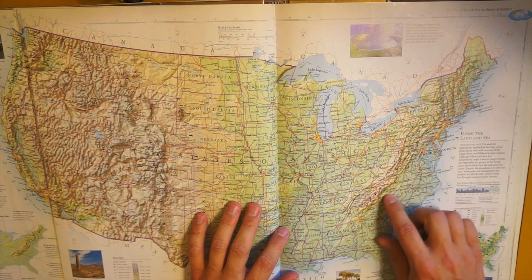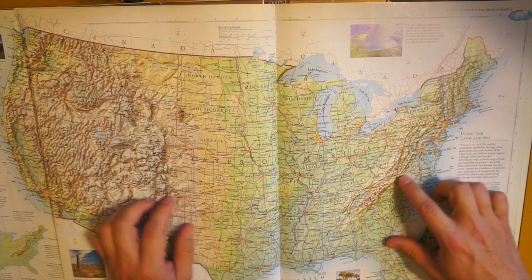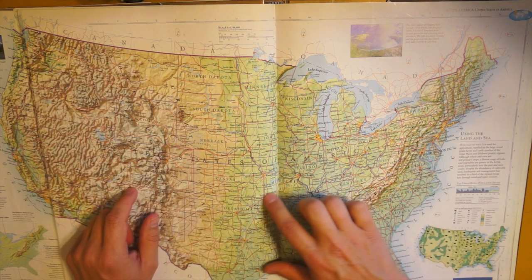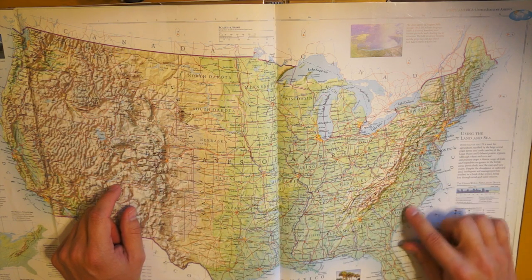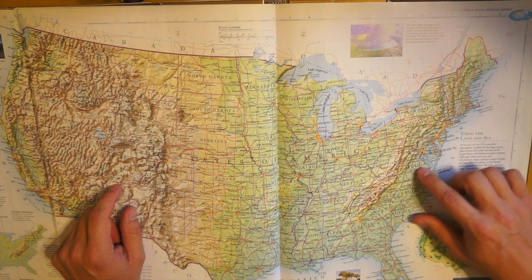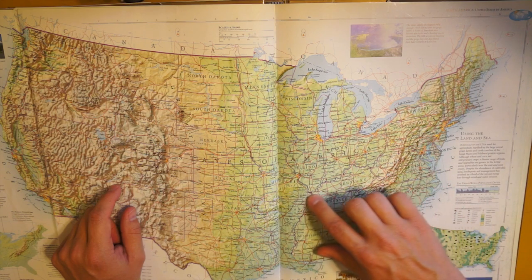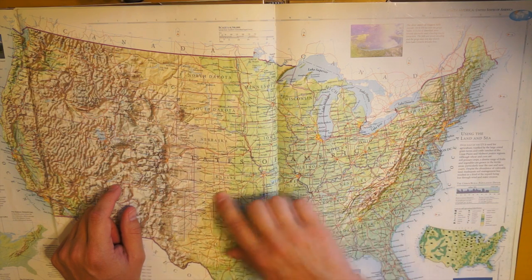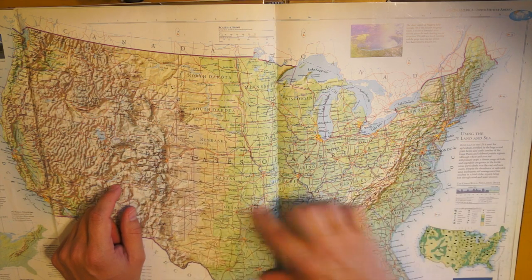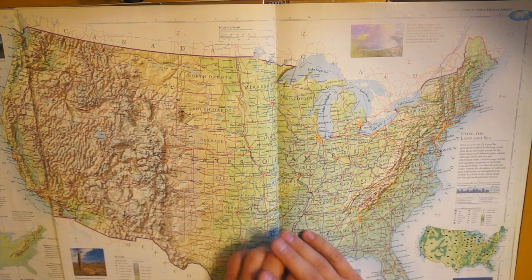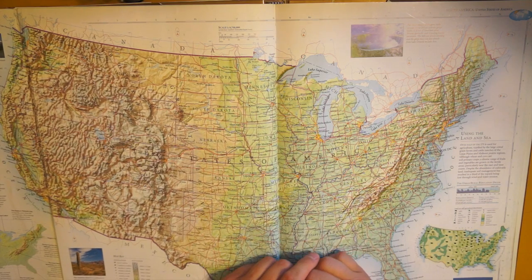The traditional South of America usually runs this way from Texas all the way over to the Carolinas, and from Virginia and Tennessee over this way is generally considered the South when you talk about the culture of the South.